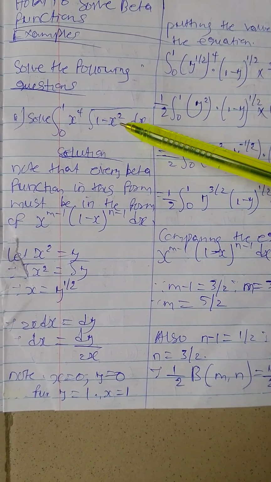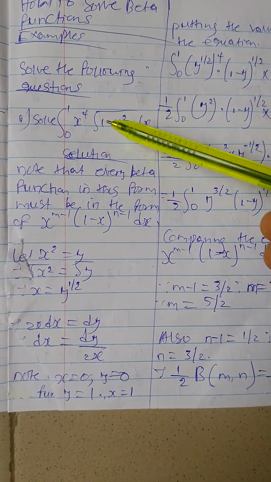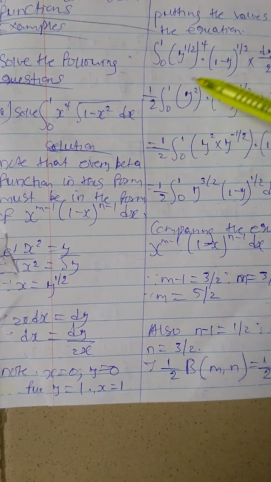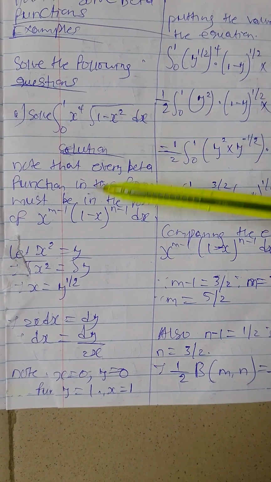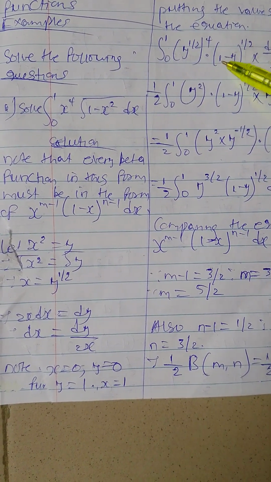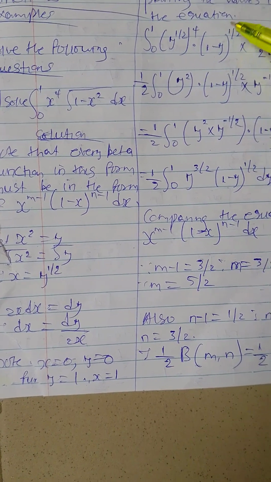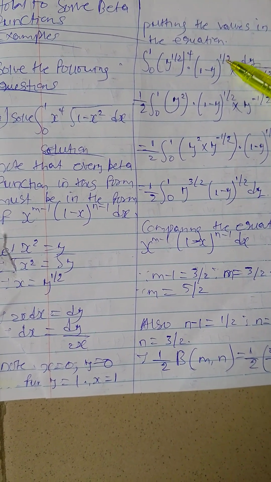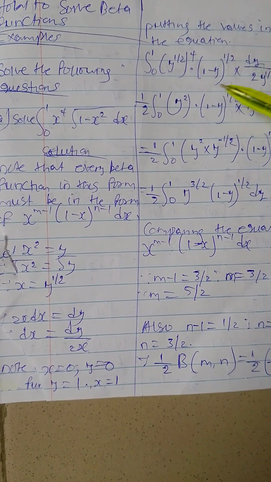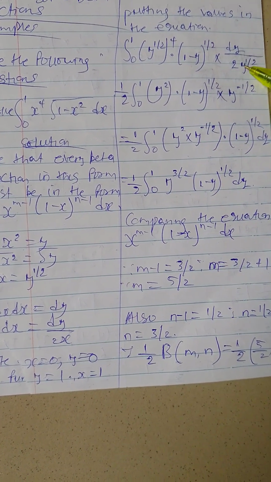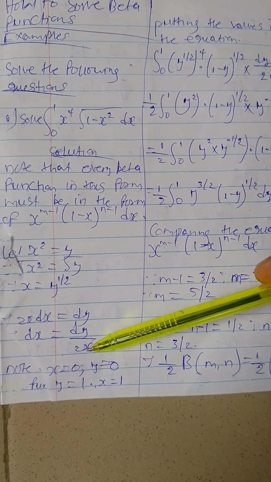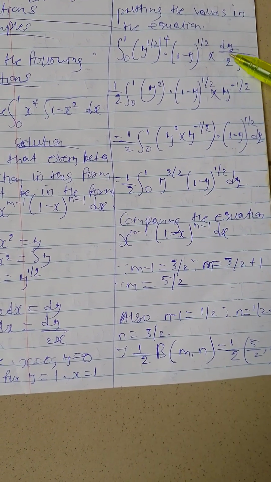Okay, now what again? You know that the square root of 1 minus x squared is the same as 1 minus x squared, where x squared is y, the same as 1 minus y all raised to power half, because half is the same as square root. So now times dx. What is my dx? dx is dy over 2x, and you know that x is y raised to power half. So that becomes dy over 2 y raised to power half.